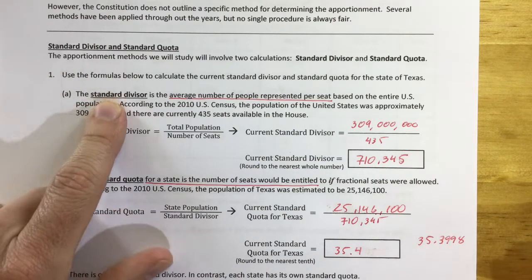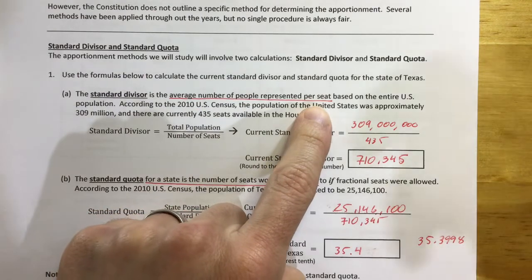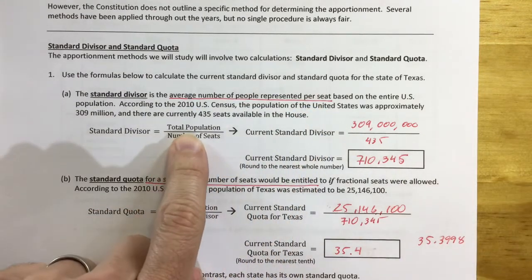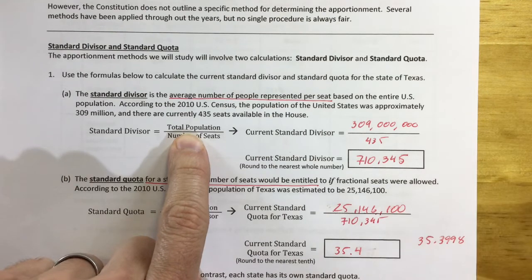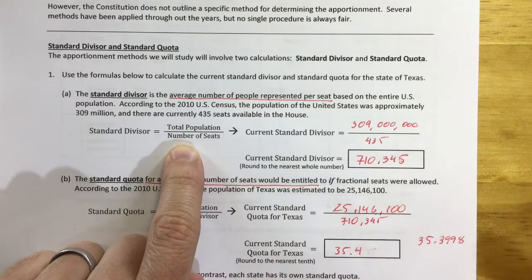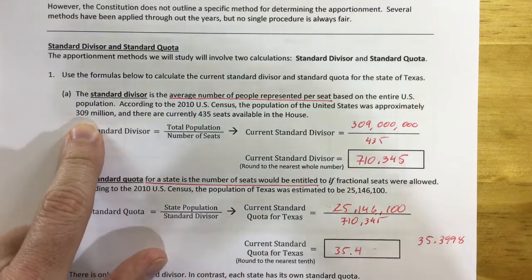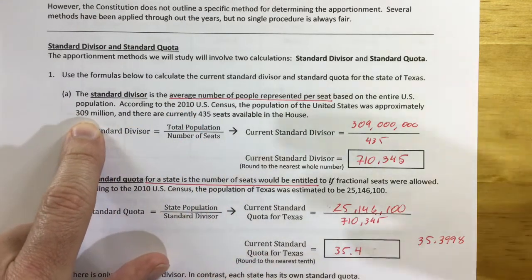The standard divisor is the average number of people represented per seat. So that's going to get calculated by taking the population that we have in the U.S. and dividing it by the number of seats that we would have in the U.S. The U.S. population in 2010 was 309 million. So this is a little dated, but the concept is still what we want to do.